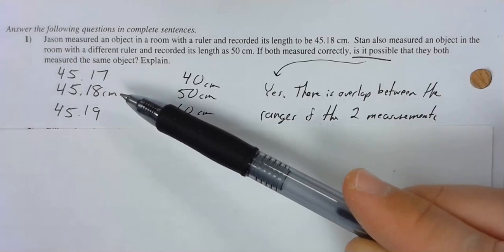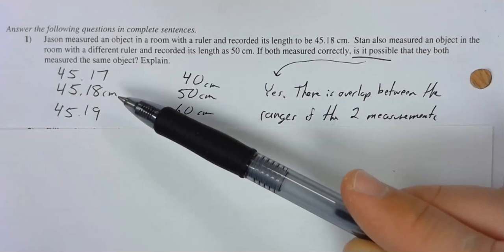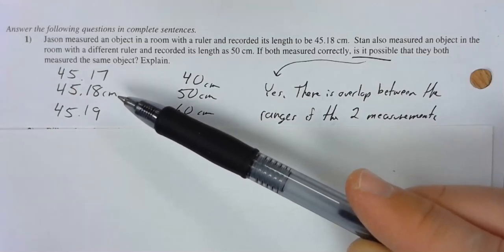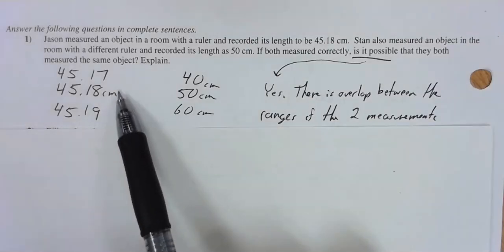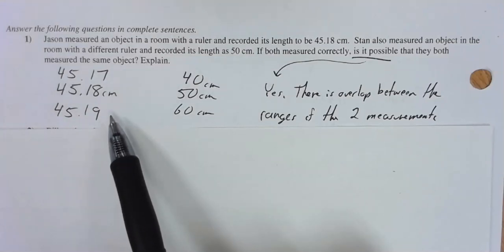What else could it be though, right? Remember that 8 is estimated. So this ruler has a precision of plus or minus 0.01. It could be off by plus or minus 0.01 centimeters. So in reality, we could have a measurement of 45.17, 45.18, or 45.19.